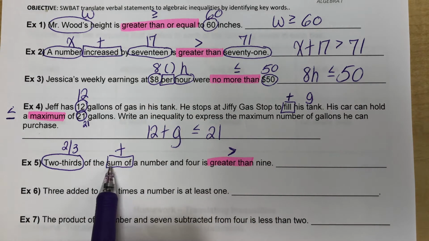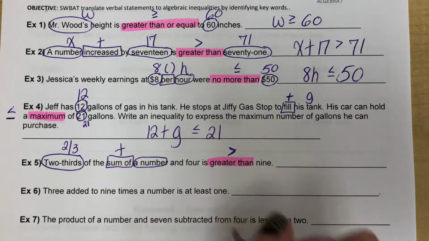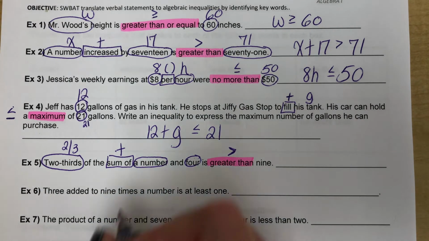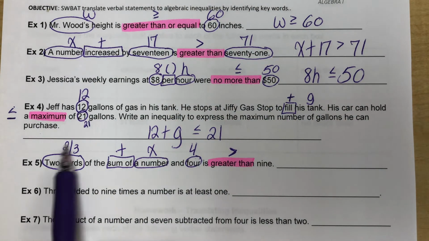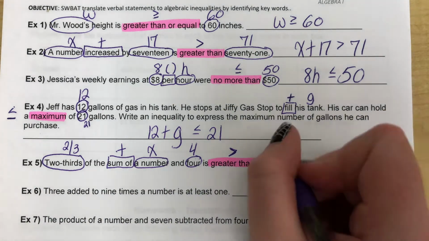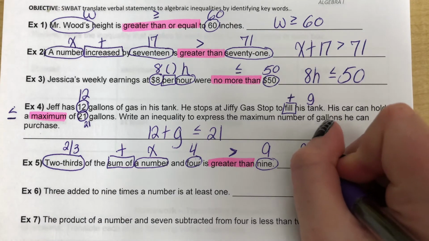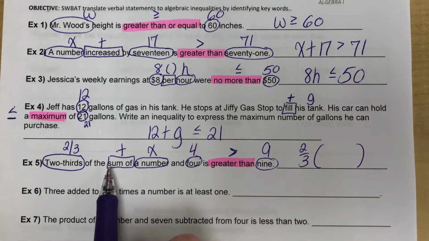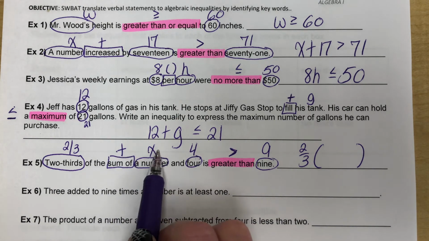So that means I'm going to add 2 things. I want to find the sum of a number and 4. I don't know what that number is, so I'm going to call it X and 4. And this whole thing is going to be greater than 9. 9 is a key number as well. Now this is super, super tricky because if I want to find 2/3 of the sum, that means I want to multiply 2/3 times the sum of X and 4. So that means I want to add X and 4.